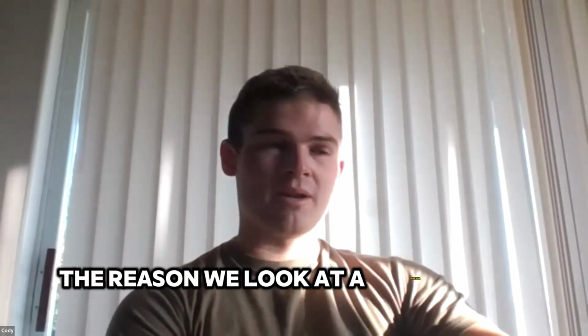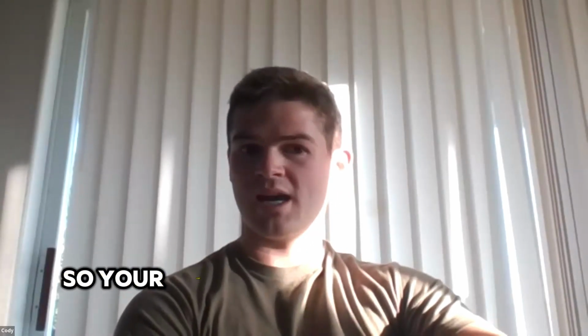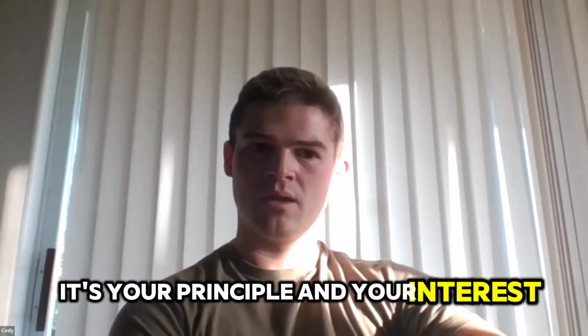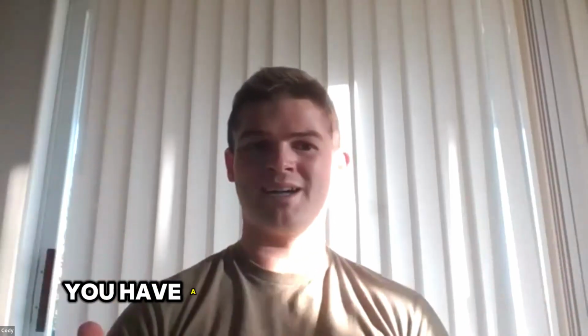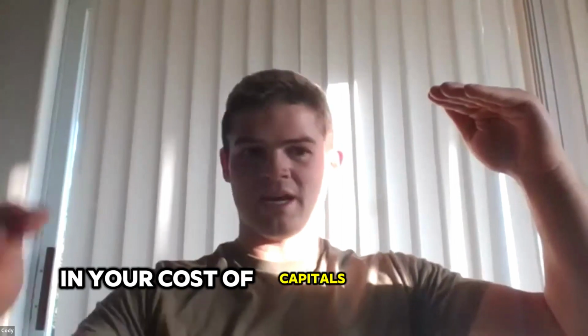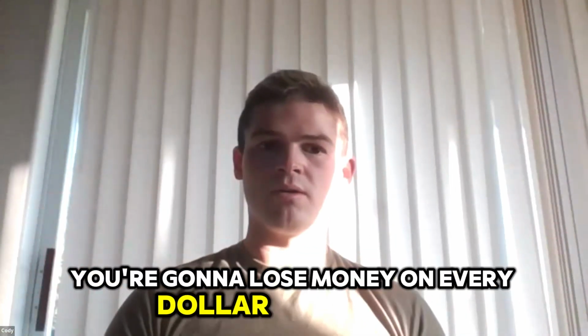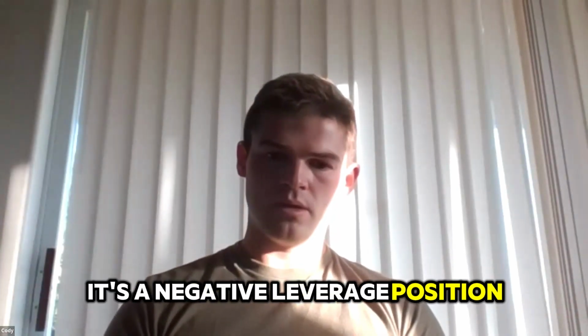The reason we look at a factor rate versus an interest rate is a lot of loans are amortized. So your cost is more than just your interest, it's your principal and your interest. You want your dividend to be higher than your cost of capital every time. If you do that, you have what's called positive leverage. If it's the other way around and your cost of capital is higher than your dividend as a percentage, you're going to lose money on every dollar you borrow. And that's where you don't want to borrow money. It's a negative leverage position.